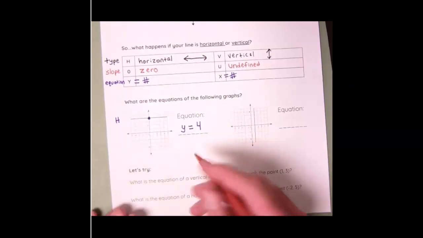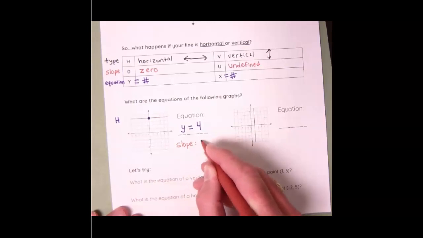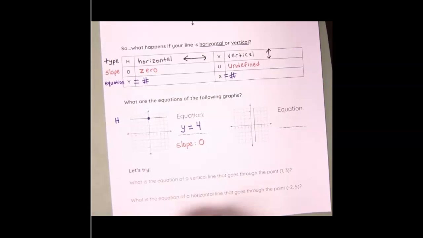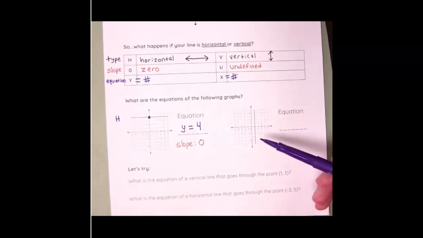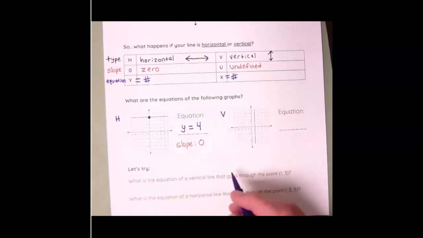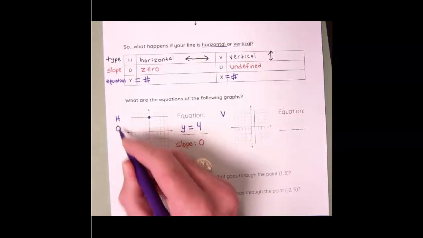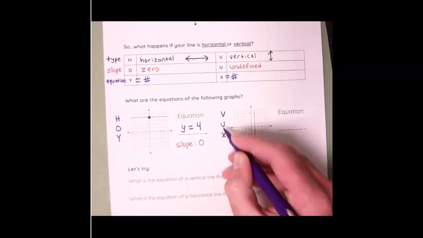As a quick note, my slope would be 0, right? Because it's a horizontal line. My slope is always 0 on a horizontal line. Now for my vertical line, is this vertical? So I know that this is vertical, right? So I used Hoy on the last one. Now I'm going to use Bucks on this one.